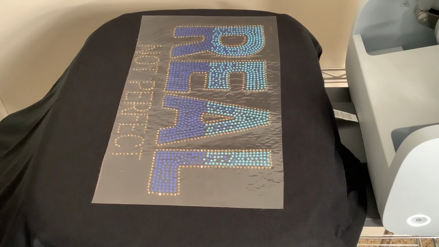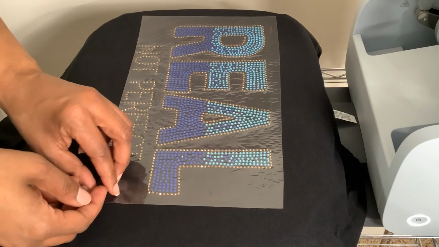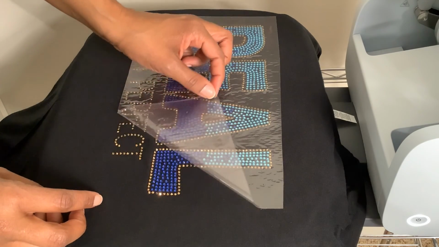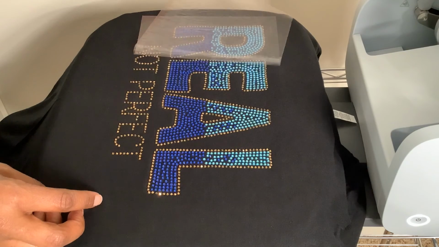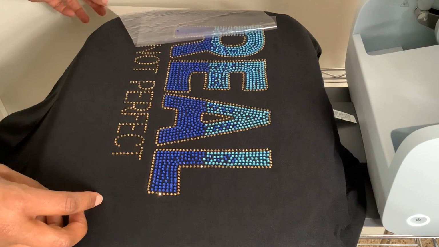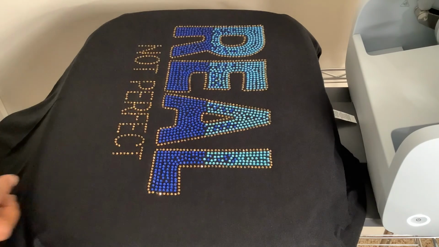All right, so I'm going to let that cool off for a second before I peel it. Okay, so that's our final press. And I am going to peel it back to reveal the new Ombre Rhinestone design shirt.